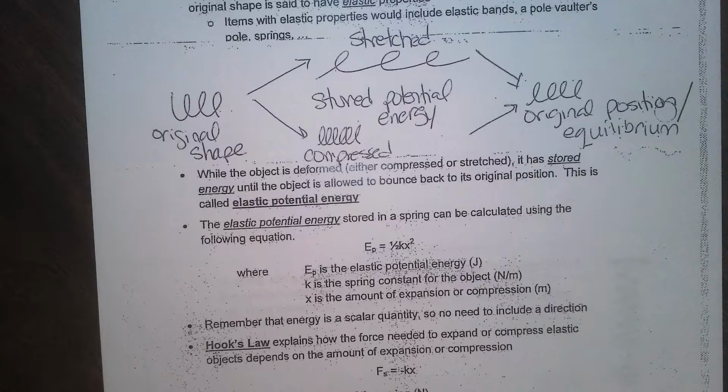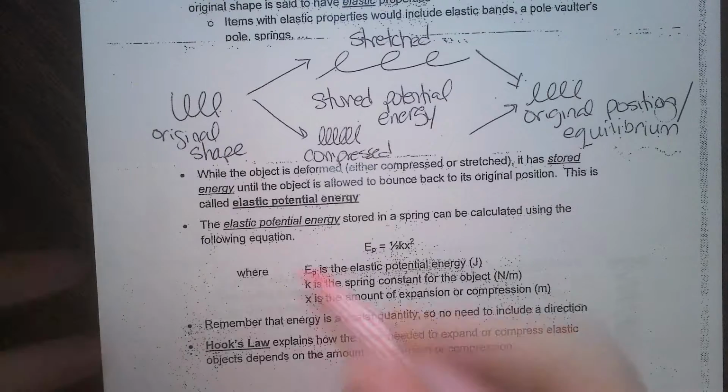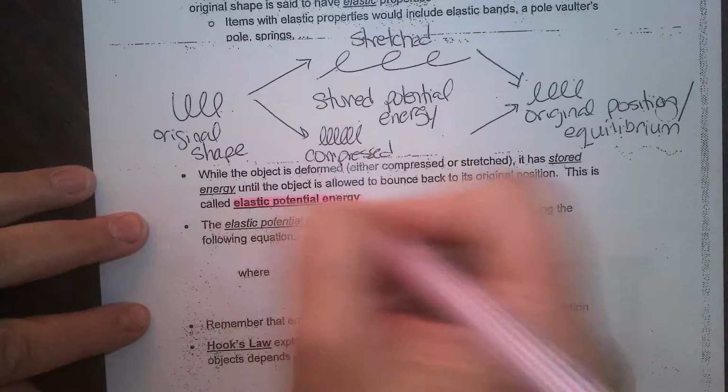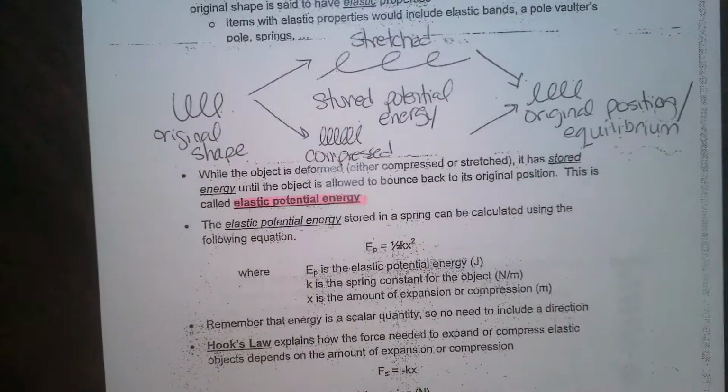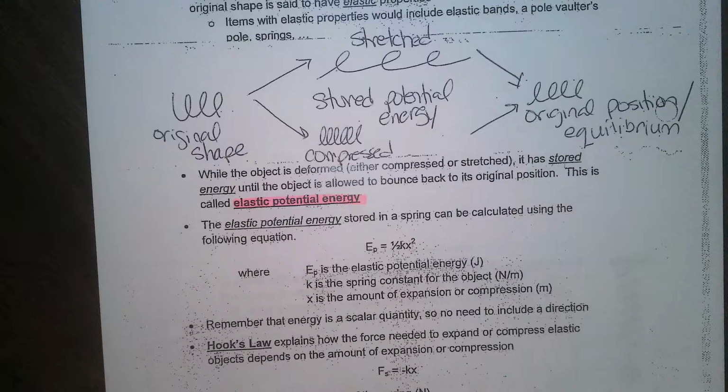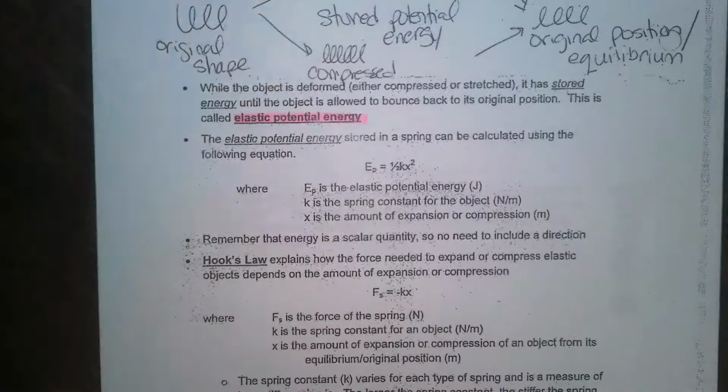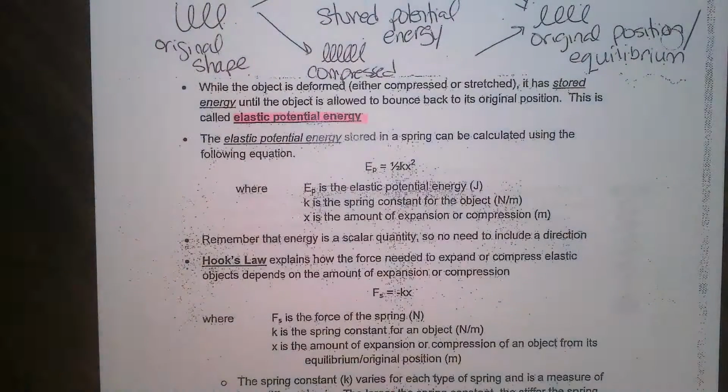And that whole piece where we stretch it and then let it come back to its normal position, that's what we call elastic potential energy. Okay? We can calculate elastic potential energy. Elastic potential energy can be calculated using a potential energy formula that involves half of K, which is a spring constant.